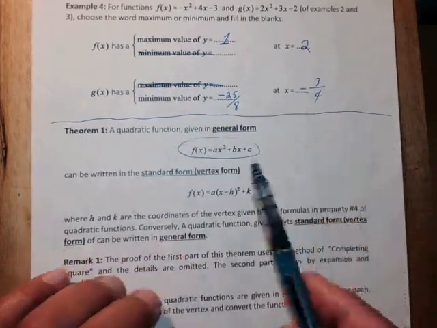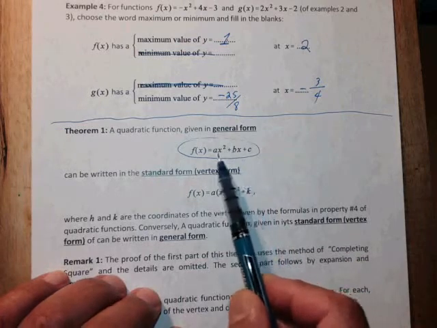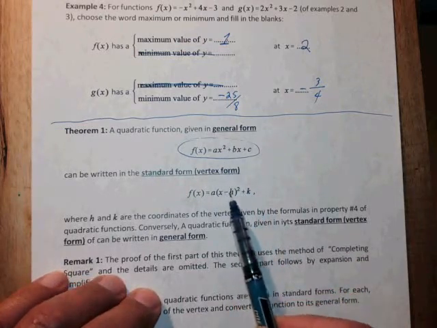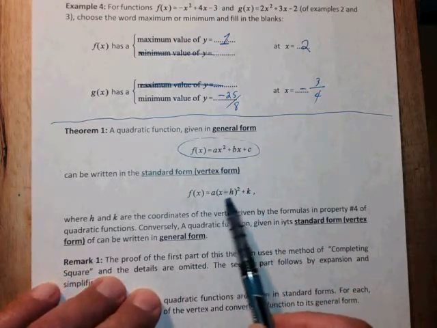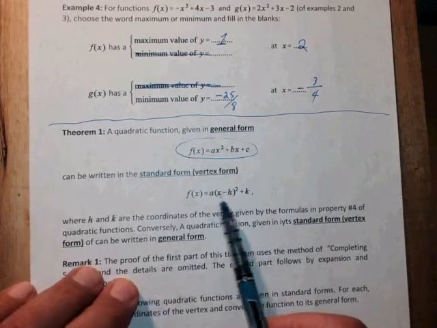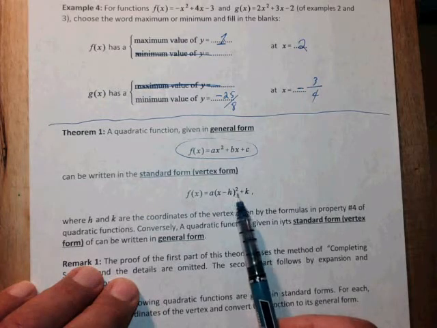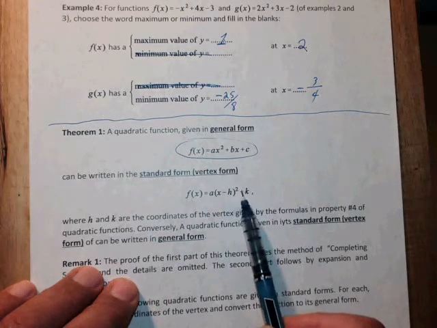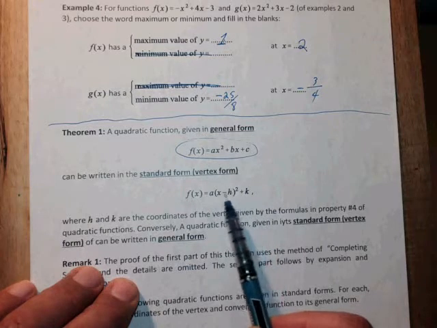You see, you don't see the vertex in the general form, but you see it right here. So if I write my function in this form, then I can tell what the coordinates of the vertex are. This is called the standard form or vertex form.